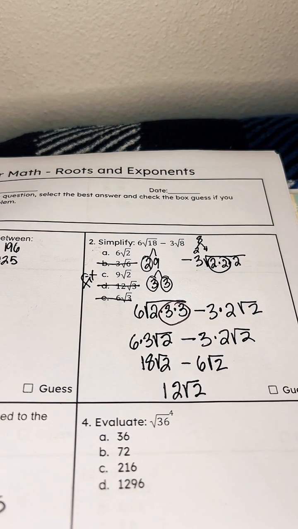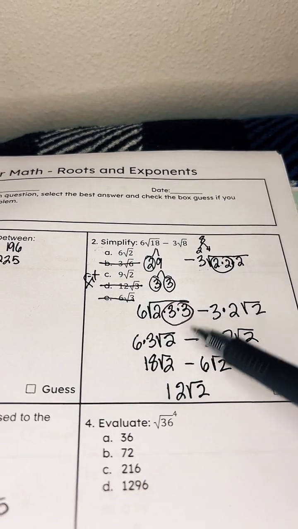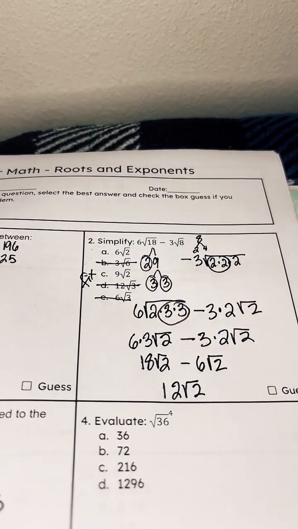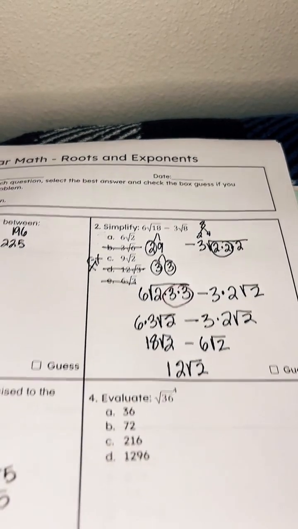Any questions on that one? Oh, I see. Okay. Because it was the closest? Got it. Oh, because see, it didn't have a square root 2, but you said the 12. I see what you're saying, Janice. I see it. Okay. Good, good.